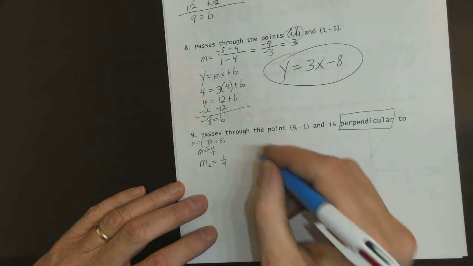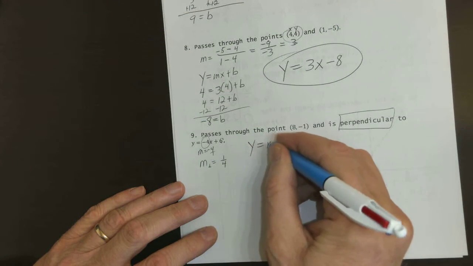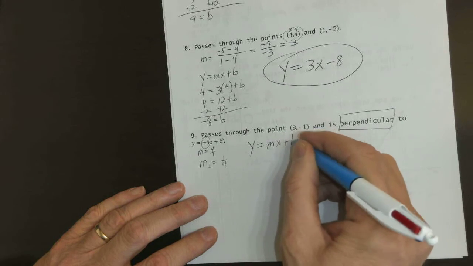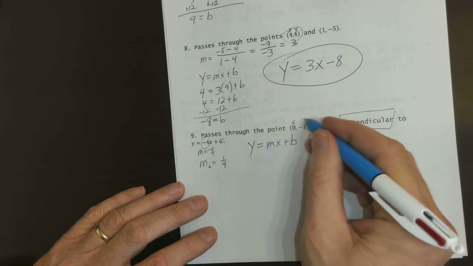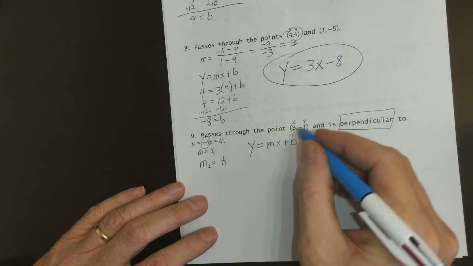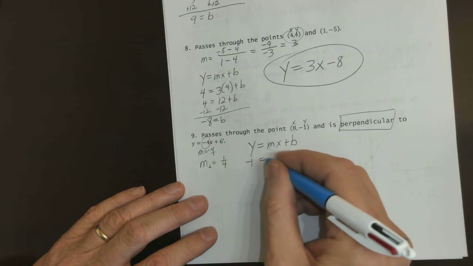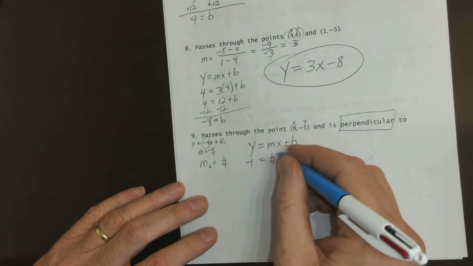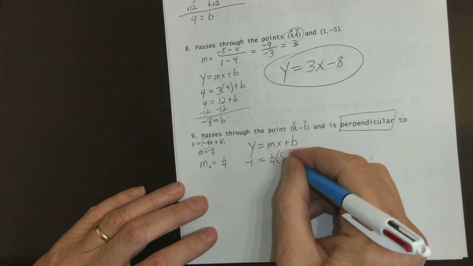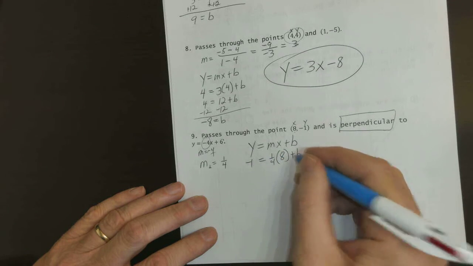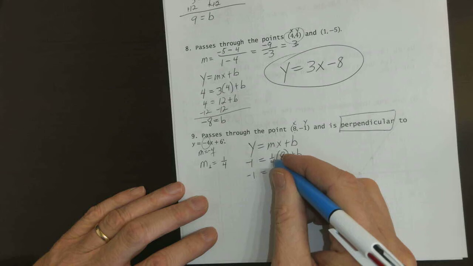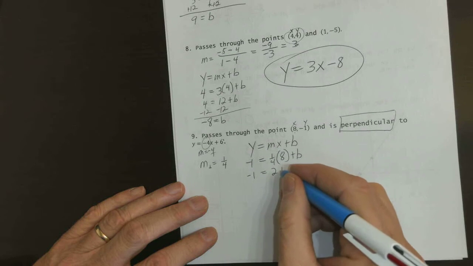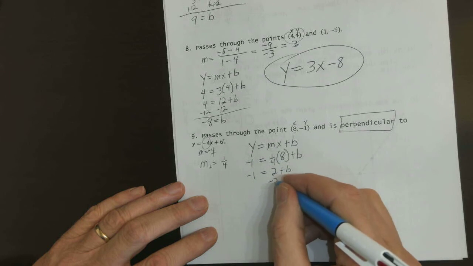So m is 1/4. Y is equal to mx plus b. I'm passing through 8, -1. So I'm going to put -1 for y, 1/4 for m, and 8 in for x, plus b. So I got -1, 1/4 of 8 is 2, plus b.